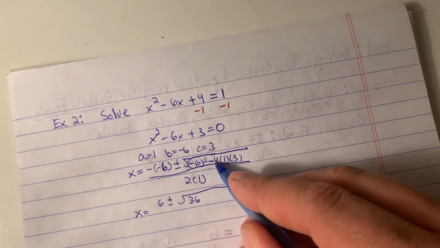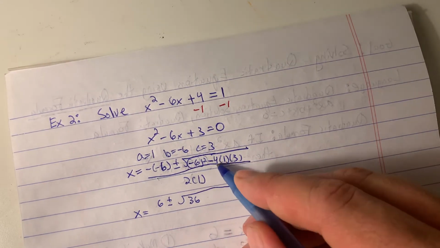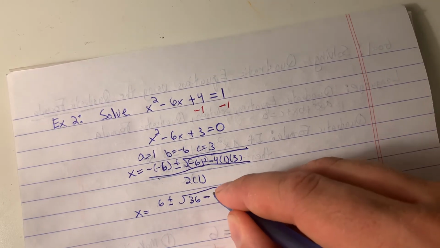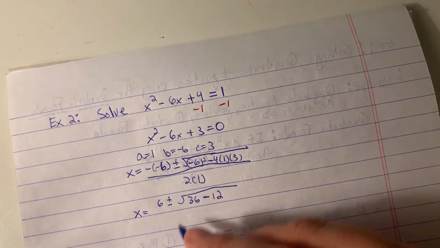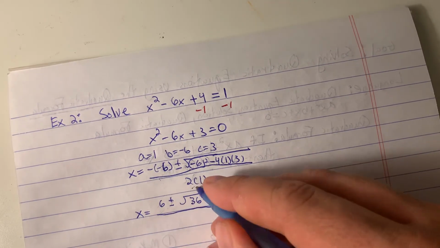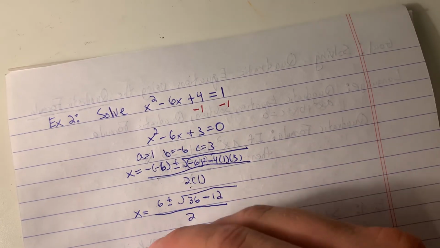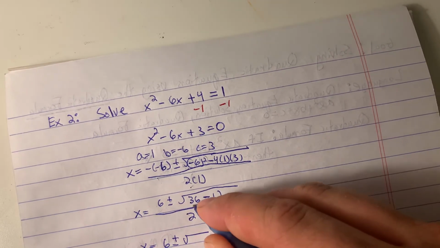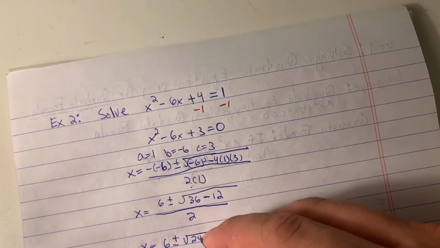Here we've got -4 times 1 times -3. -4 times 1 is -4. -4 times 3 is -12. And so we have 36 minus 12, all over 2 times 1 is 2. I can simplify 6 plus or minus the square root of 36 minus 12 is 24.